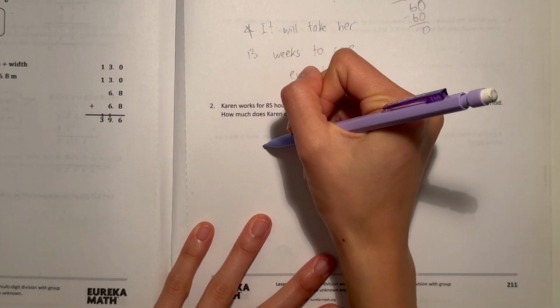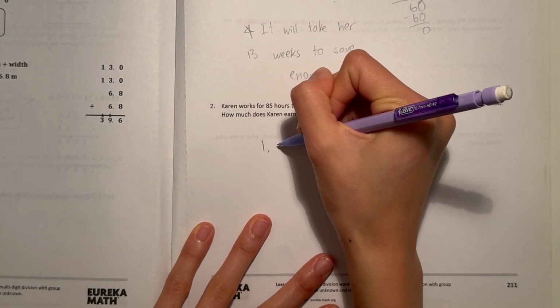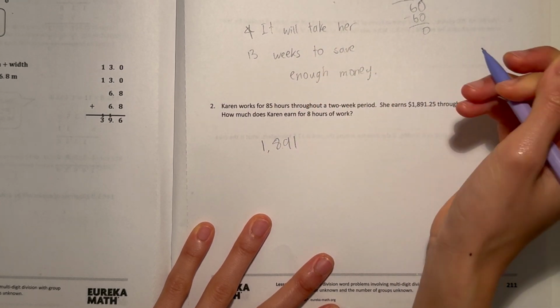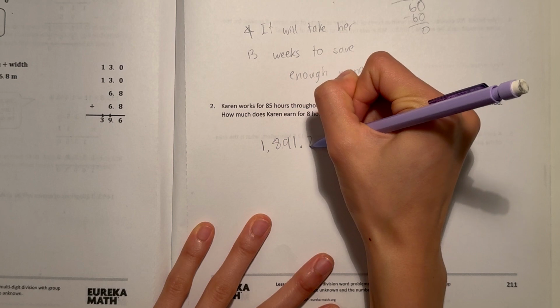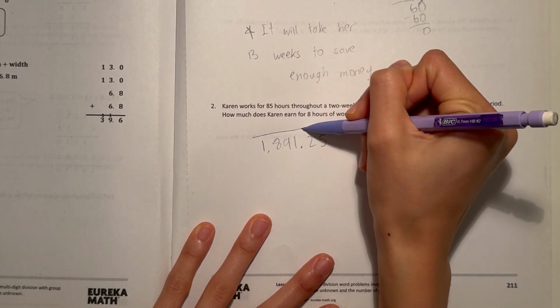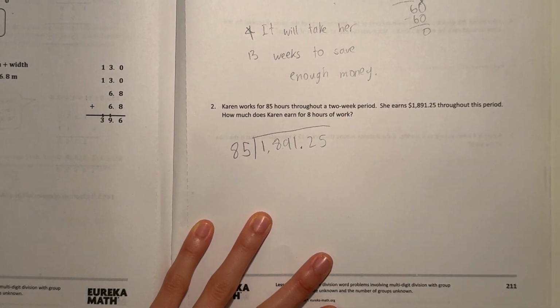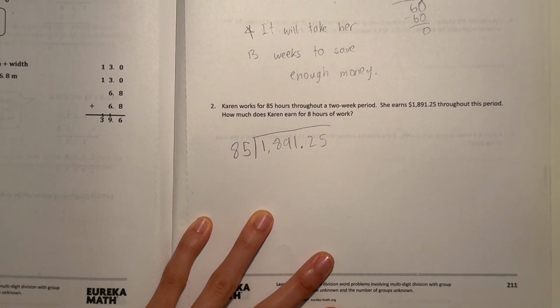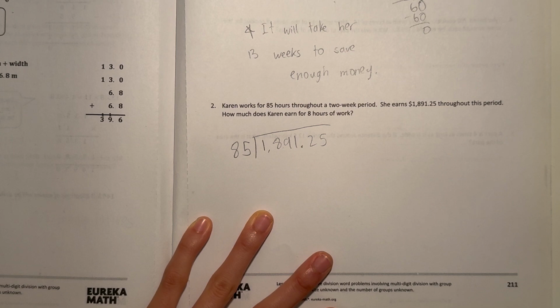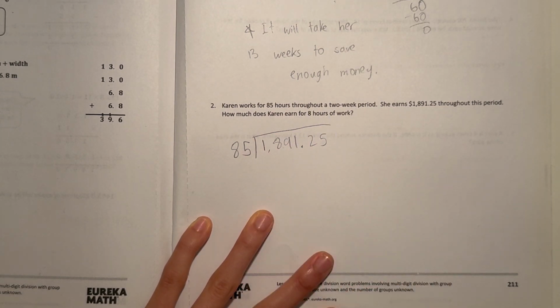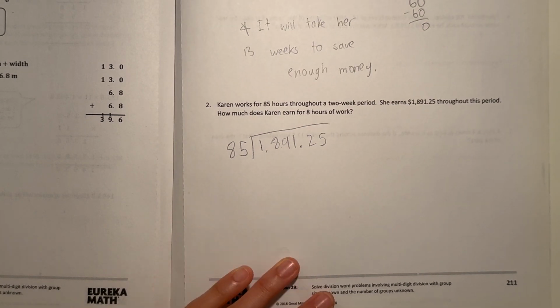First, I want to divide 1,891.25 by 85 hours because that way we'll find out how much she earned per hour. And after we find out how much she earns per hour, then we can multiply that by 8 to find out how much she earns for 8 hours.